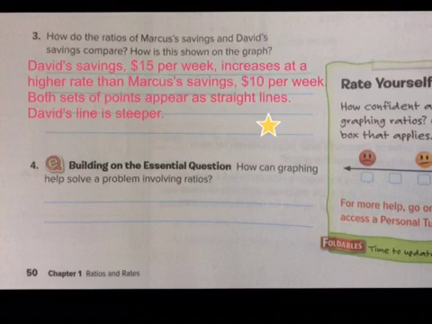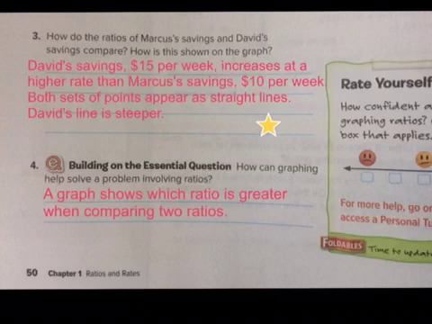How can graphing help solve a problem involving ratios? Well, as we just saw, a graph shows which ratio is greater when comparing two ratios. We looked at 2 separate ratios and we were able to see which one was greater because the line was steeper. And this will be your last key answer, okay?